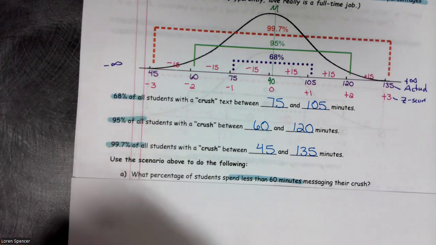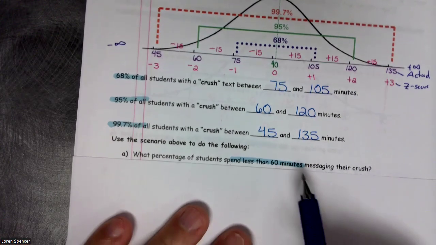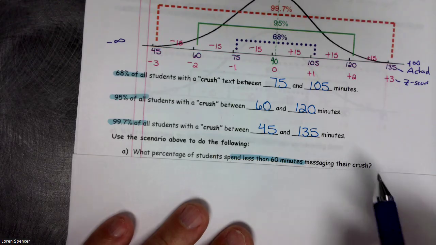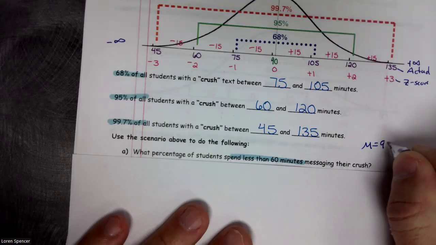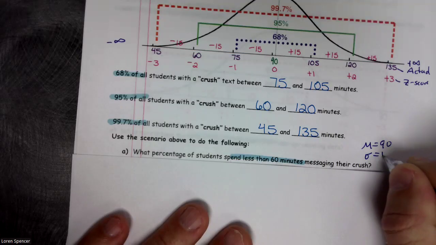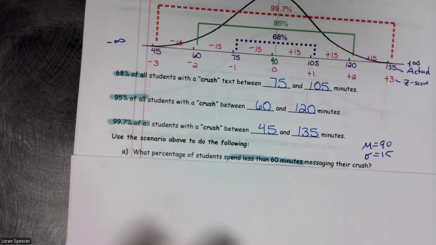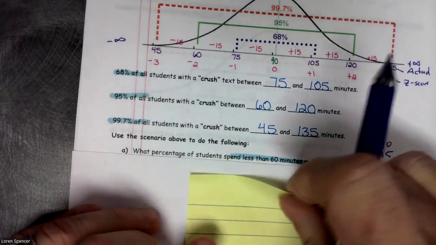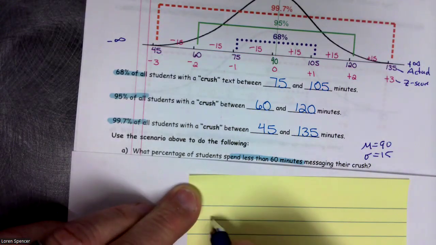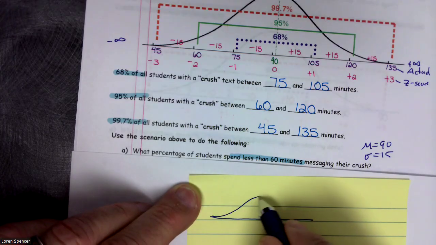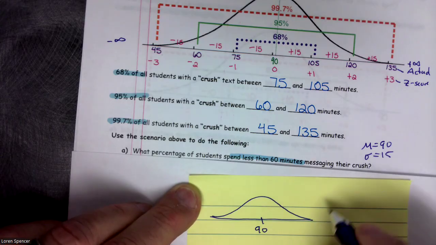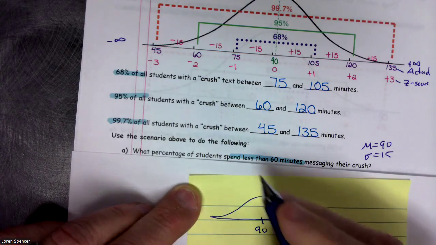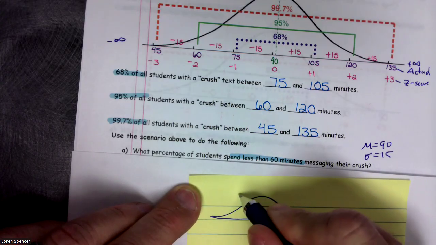So use the scenario above to do the following. What percentage of students spend less than 60 minutes texting their crush? Well, first off, let's remind ourselves: our mean is 90, and our standard deviation is 15. Now we know this is normal, so we need to draw a normal curve. When I sketch it, we're centered on 90, and we want to spend less than 60.